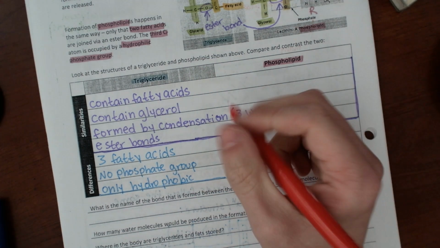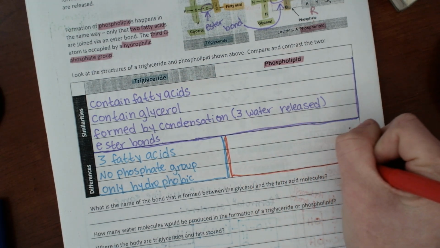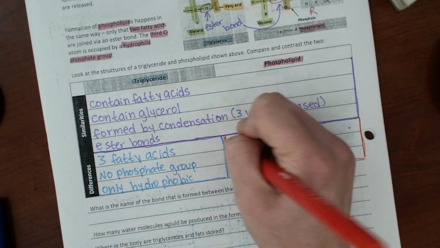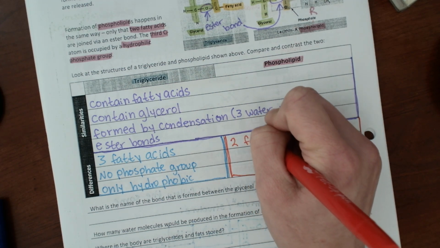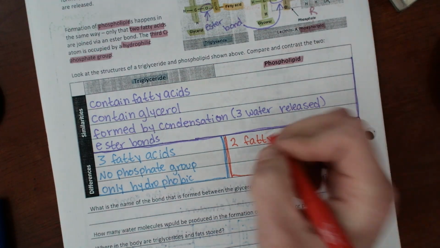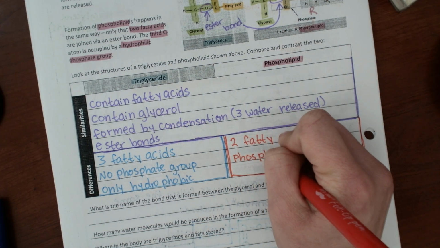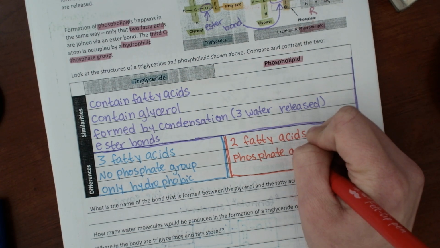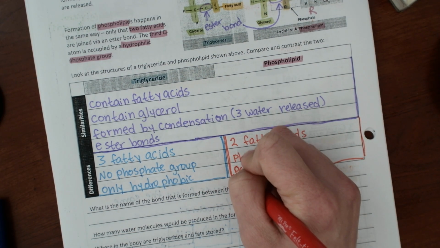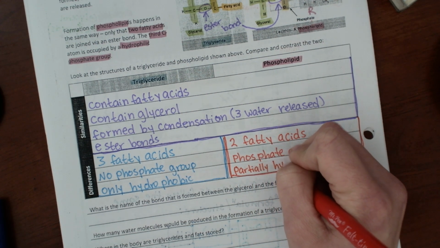Your phospholipids have 2 fatty acids, a phosphate group, and are partially hydrophilic.